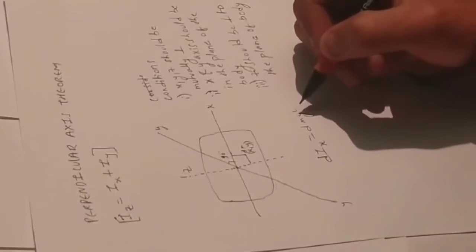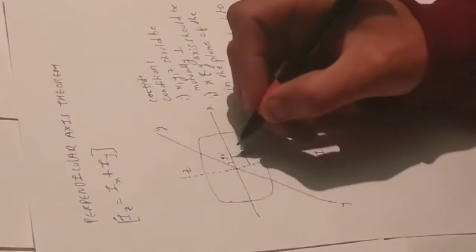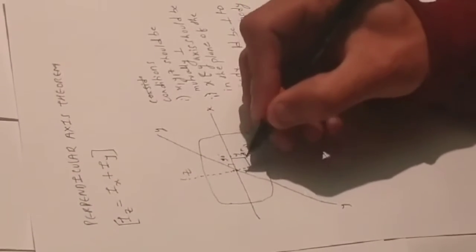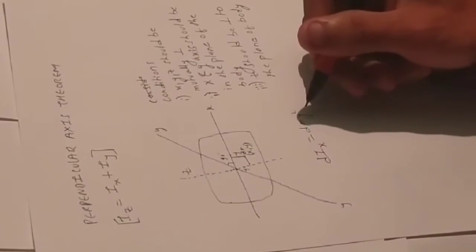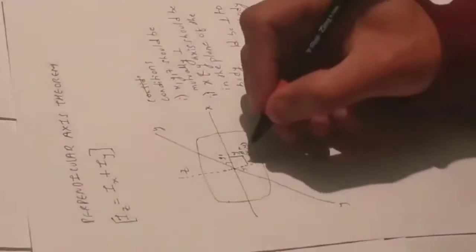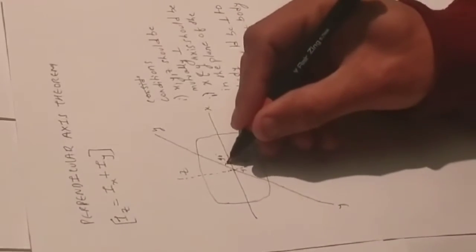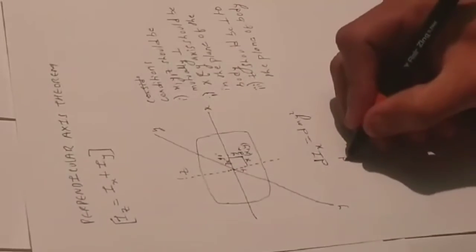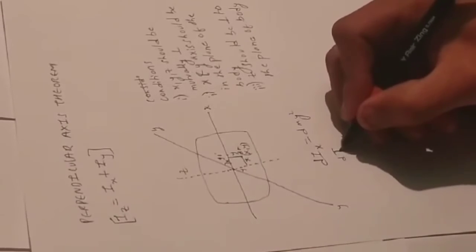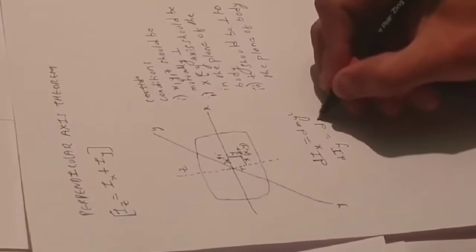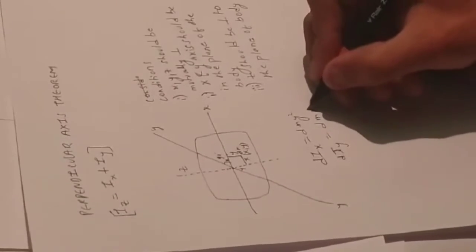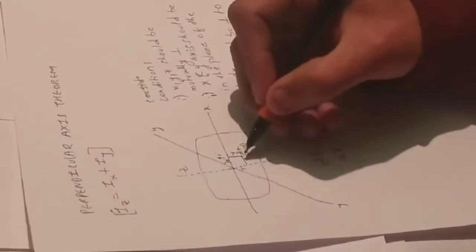Where does this y square come from? This y and y combine, it becomes y square. Similarly, dIy equals dm x square, because of this x and x.